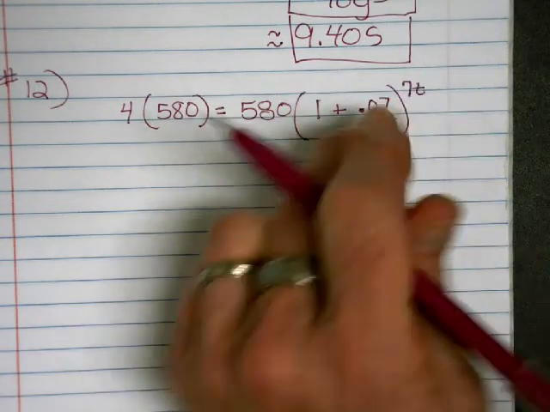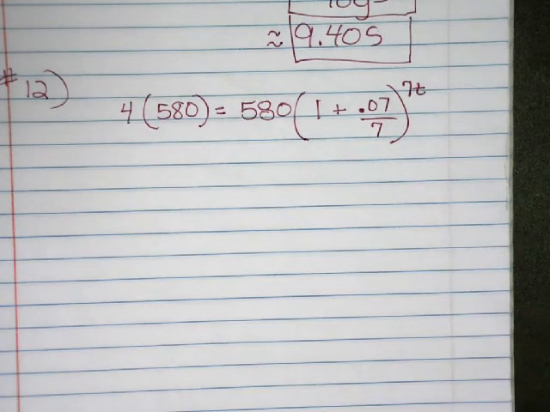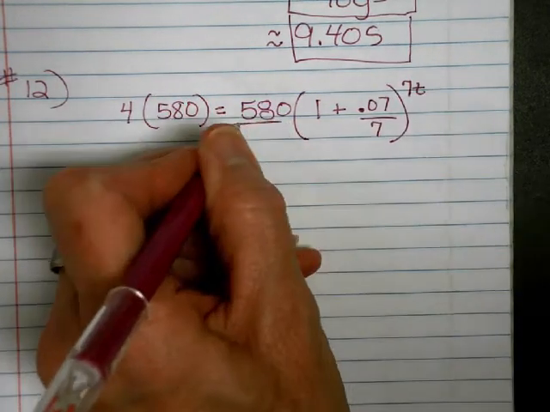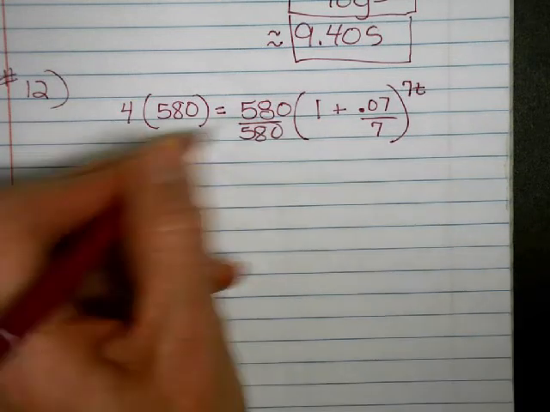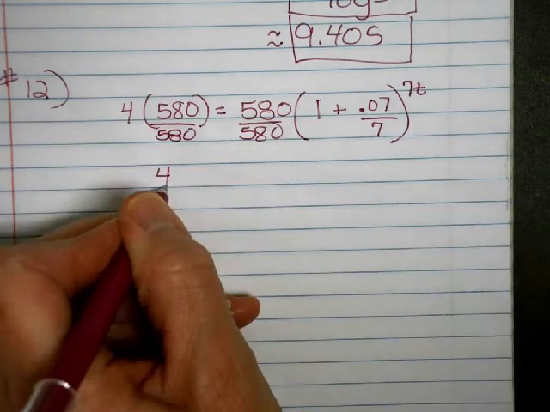And this is what they gave me. They gave me the 7 to the 7t. So it must be compounded 7 times a year, whatever that's about. The point is, I am missing the t. We are not going to use a graph to find it. That's what we did in our module 13. So I have to isolate the power by dividing both sides by 580.